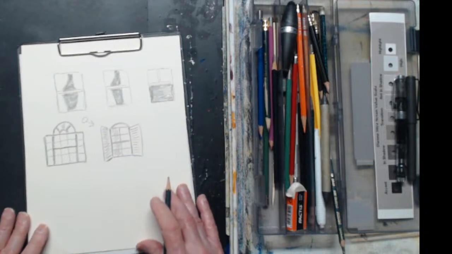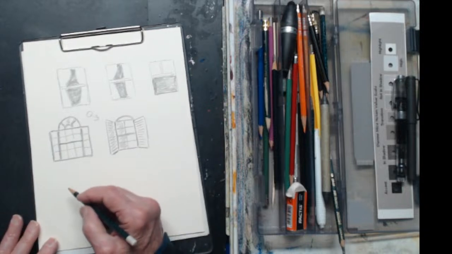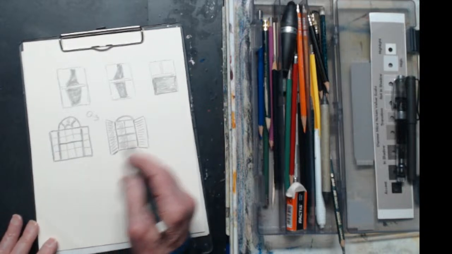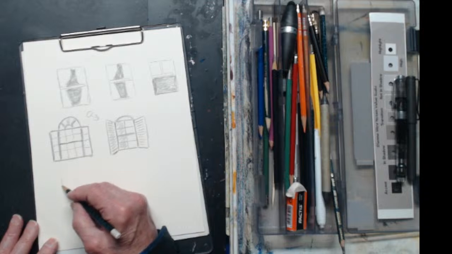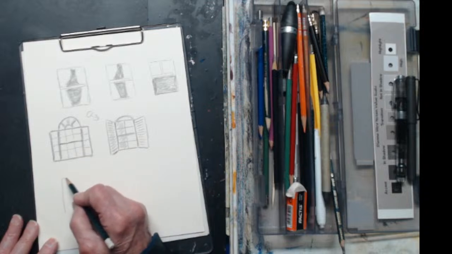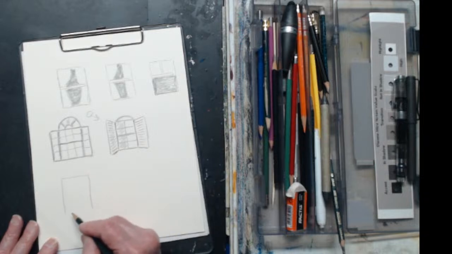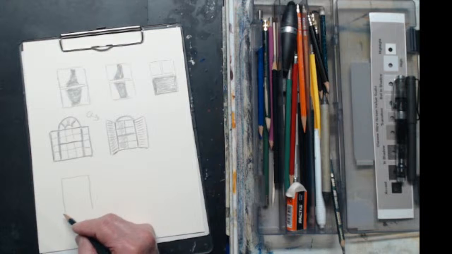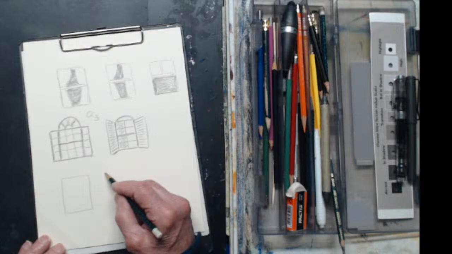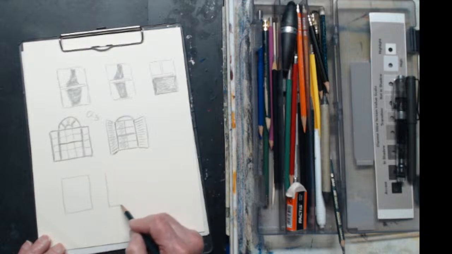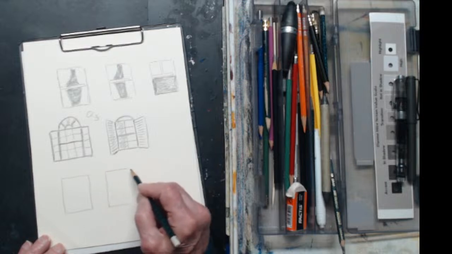The one I like to really play with is, let's take the three windows again. I'm going to tell you three shapes. I'm drawing three rectangular shapes.